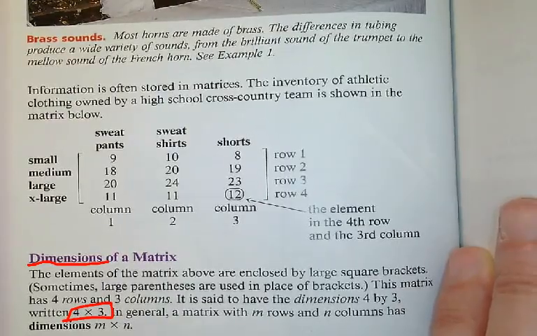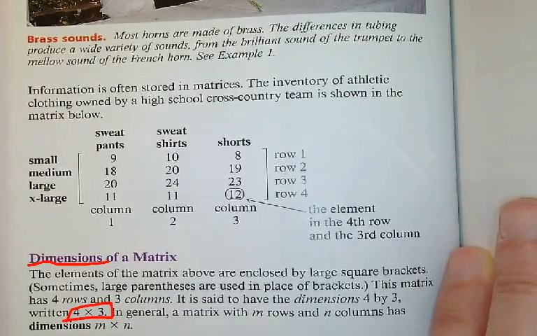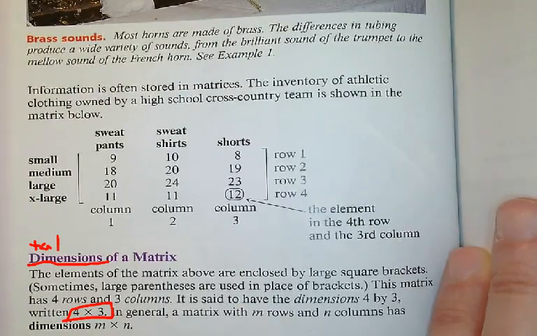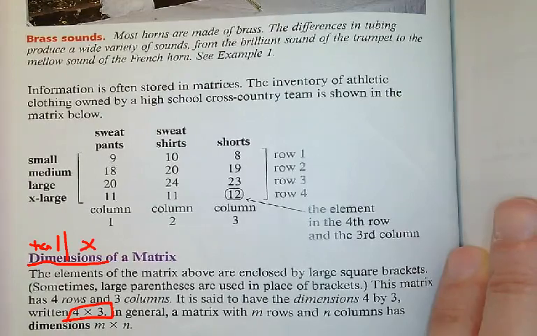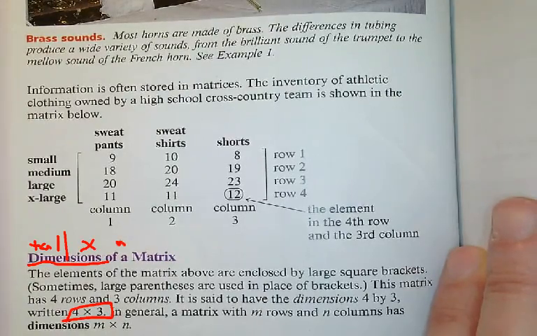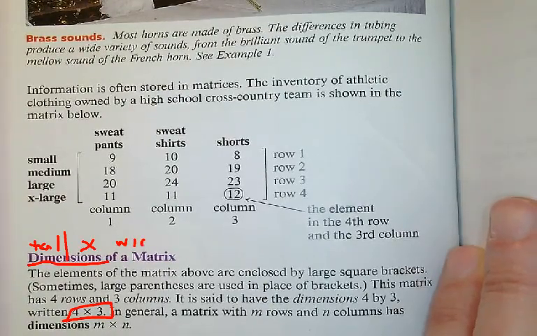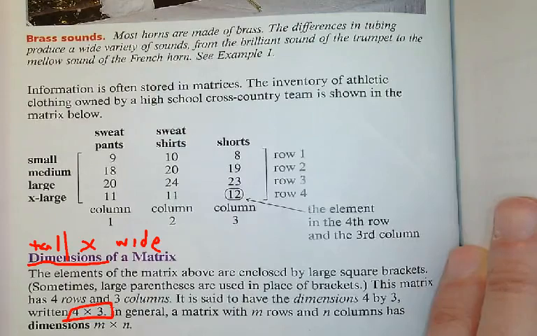So you always tell me how tall it is, and then a little x, and then how wide it is. So this one is 4 tall and 3 wide, so it's called a 4 by 3 matrix right there.